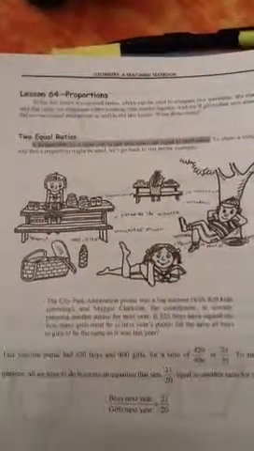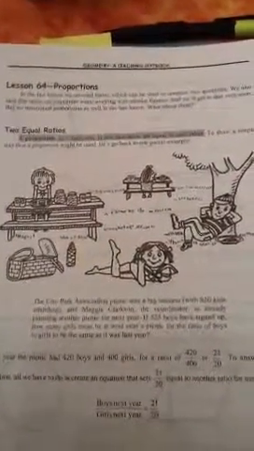Welcome to lesson 64, a lesson on proportions. First thing is something that I've learned called the rule of three, la règle de trois.